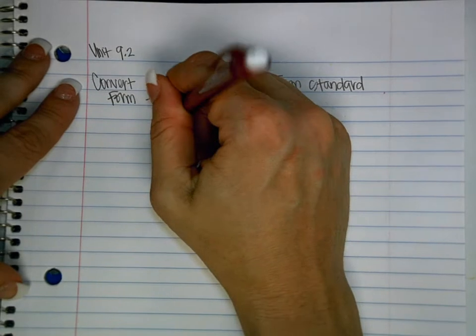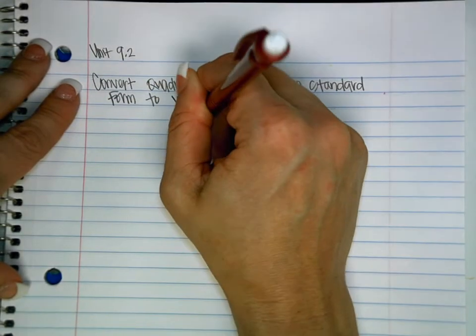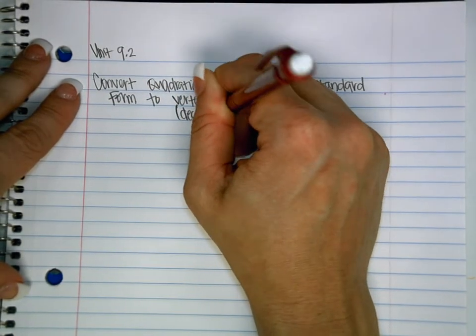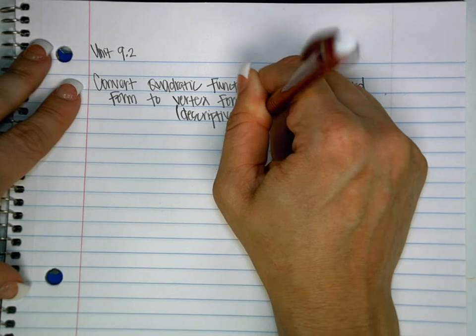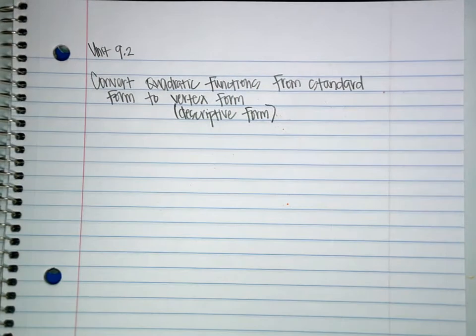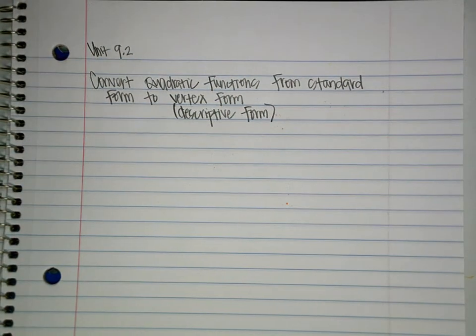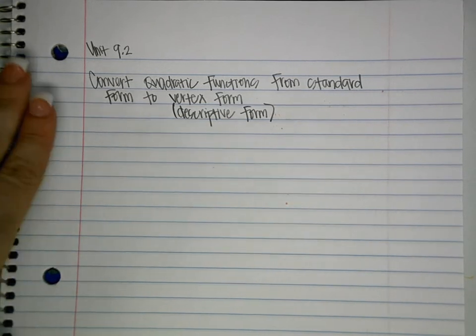Vertex form is also known as descriptive form. You will see it written either way. I can't just tell you it's always called one thing, because on different tests, sometimes they call it descriptive form, sometimes they call it vertex form. It's the same thing, they're synonymous.